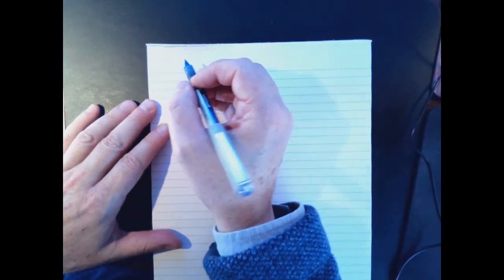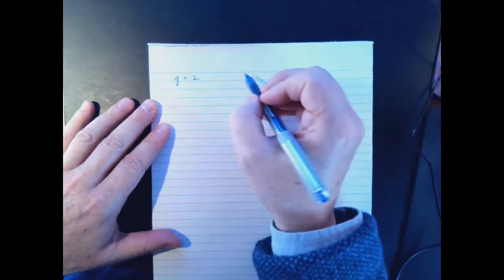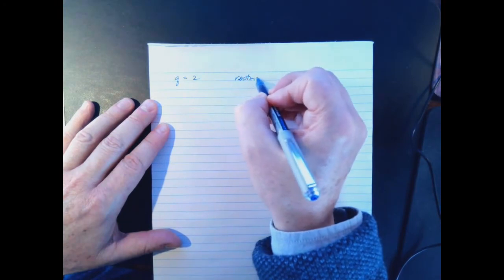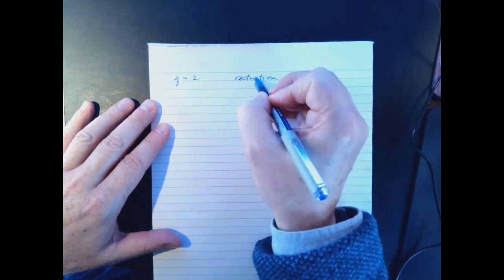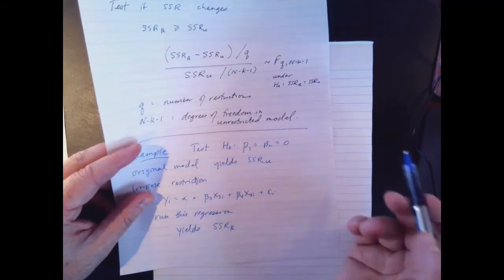Now, how many restrictions are we testing? We're testing 2 restrictions. Even though I've written it in a single line, it's beta 1 equals 0 and beta 2 equals 0. So 2 restrictions.